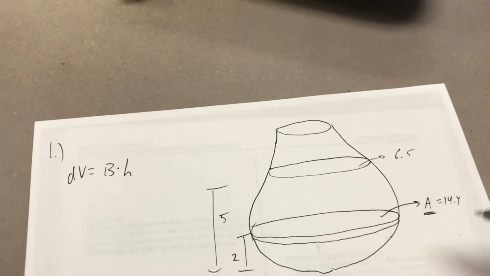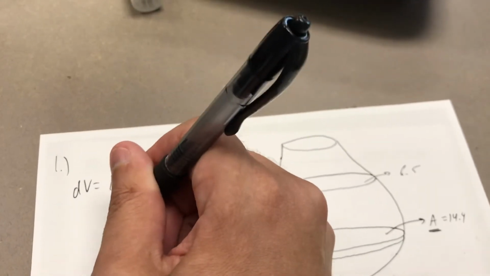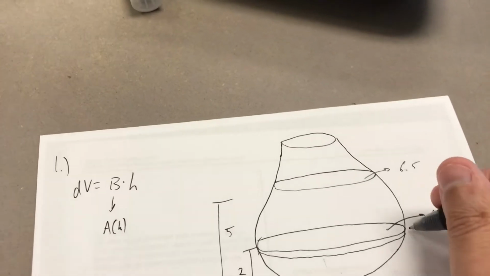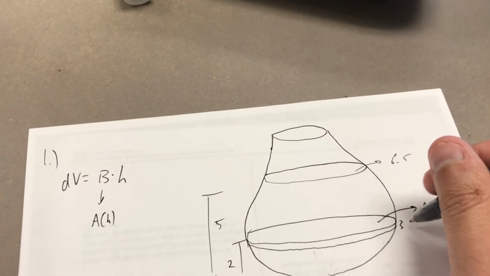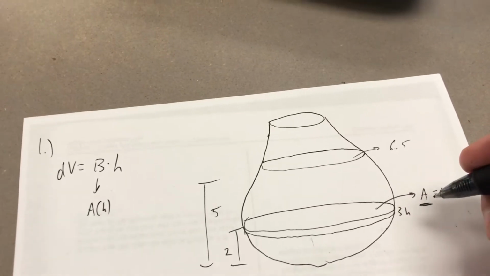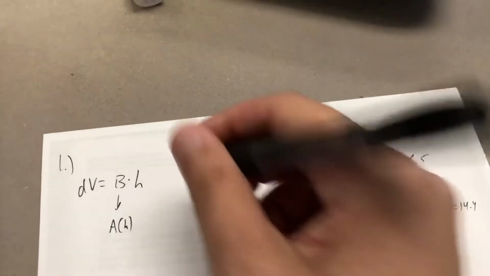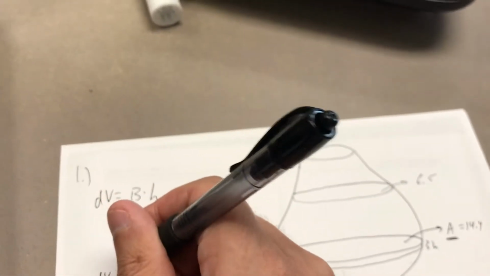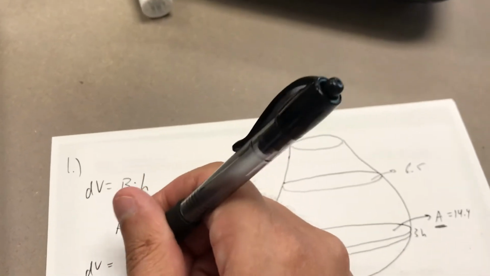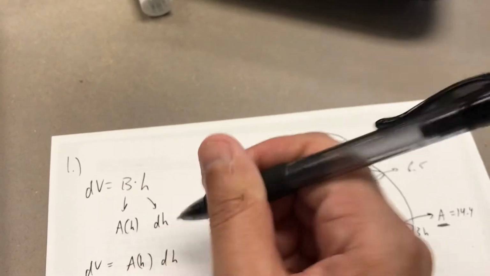Well, they're telling us the area of the base, okay? The area of the base is going to be that A of H formula. The height, they're representing the height as H here. Okay, you're putting in a height and you're getting out an area. So that's going to be a DH. So my DV statement here is just my A of H DH.